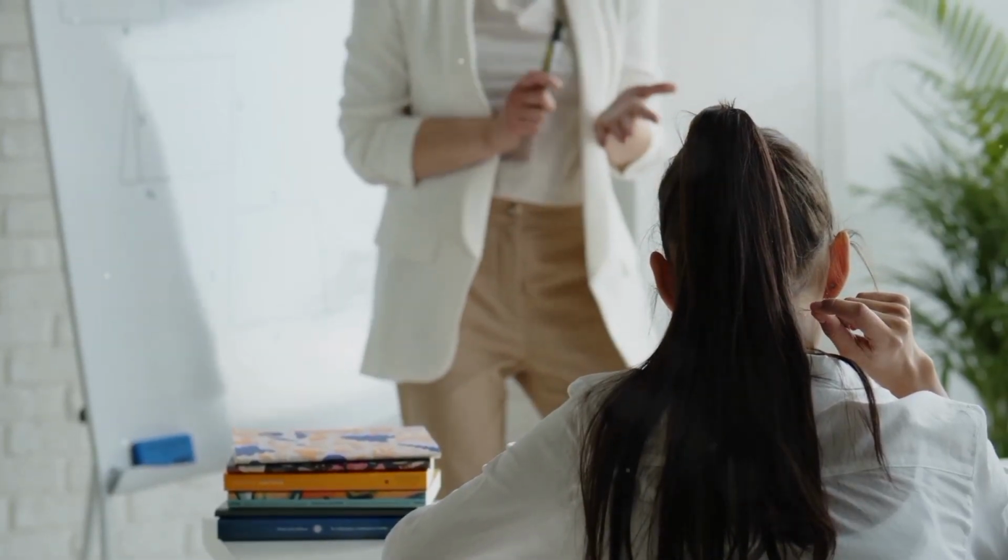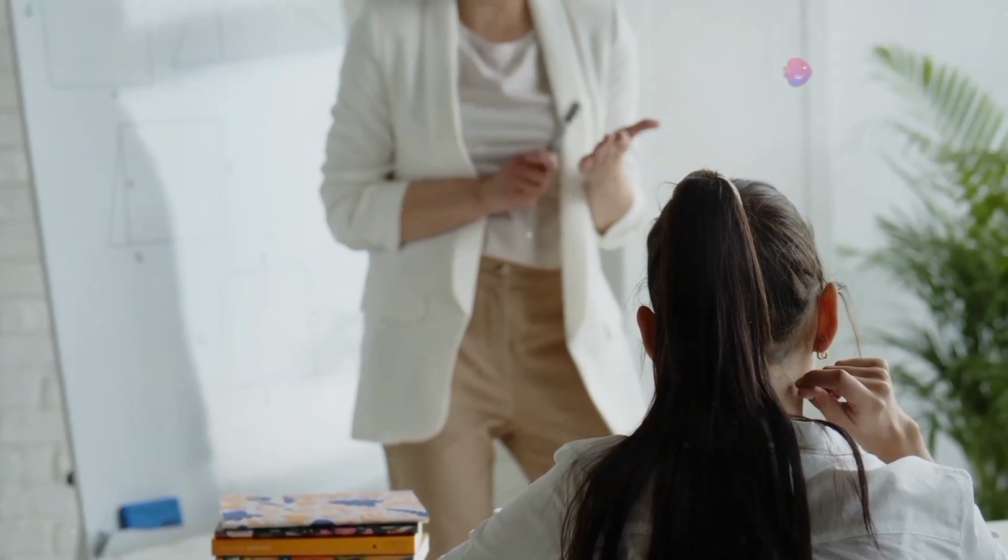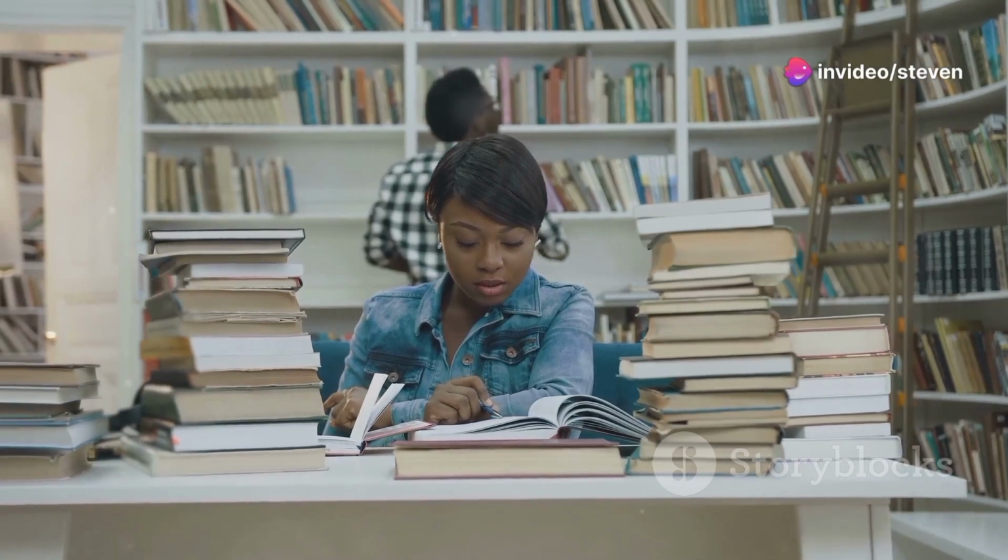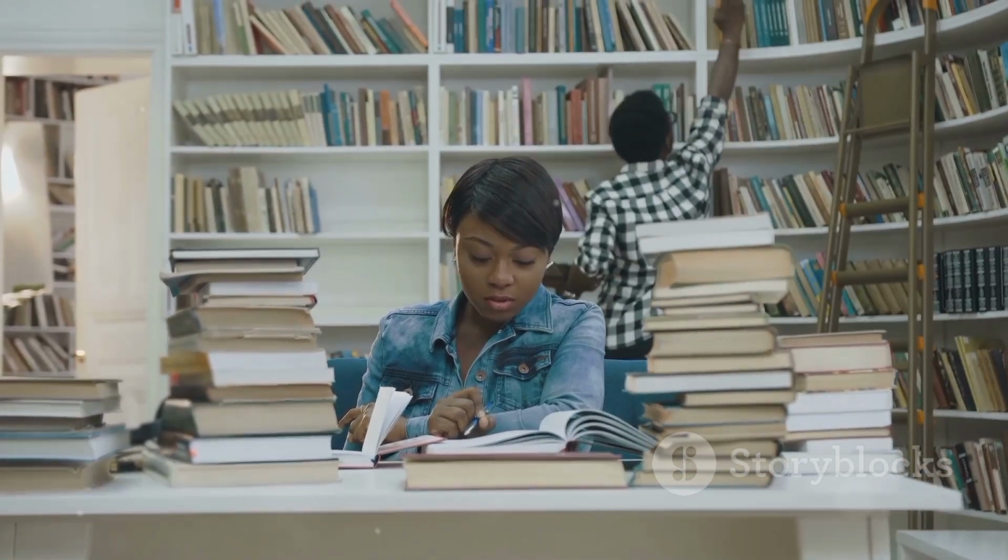Lastly, end with a roadmap. This is a brief overview of how your thesis is structured. It helps guide your reader through your work and sets expectations for what's to come. Give a sneak peek of how your thesis is structured.